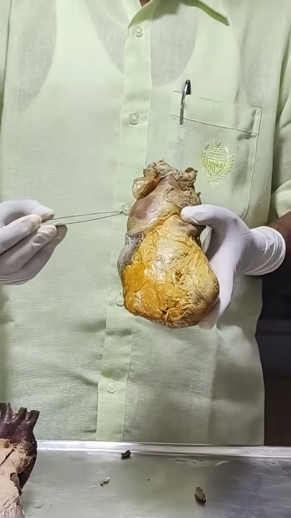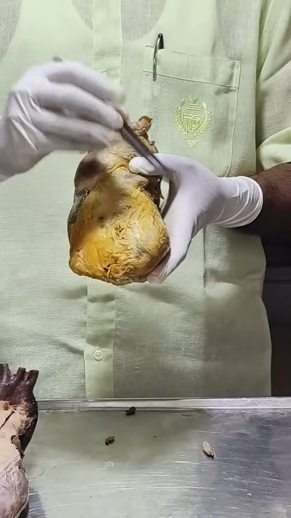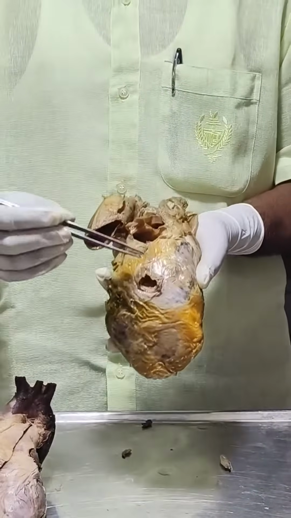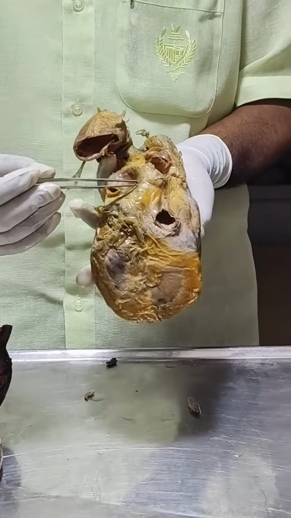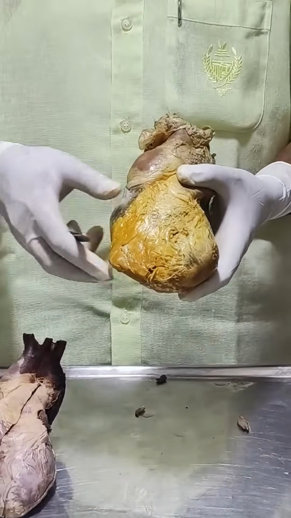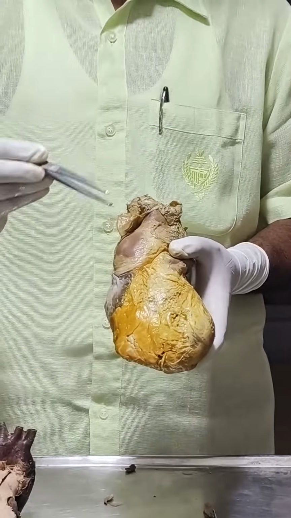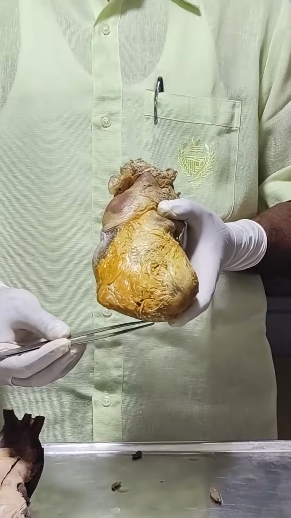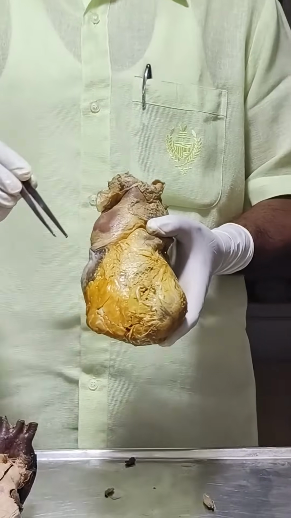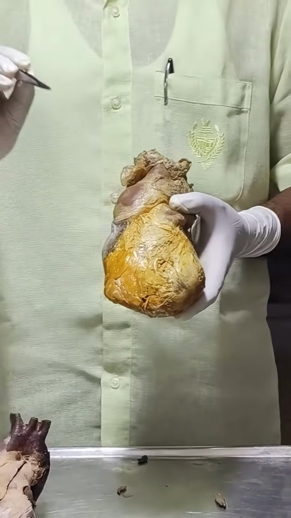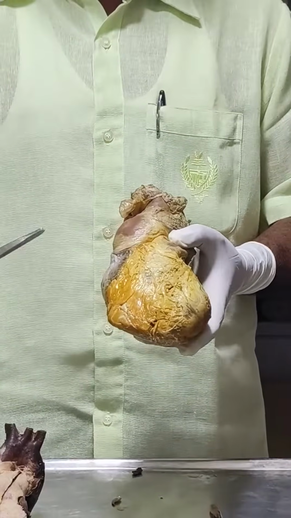The heart has an apex, which is formed by the left ventricle, and the base posteriorly, which is formed by the left atrium. Next, the borders: upper border, lower border, right border, left border. Surfaces: sternocostal, diaphragmatic or inferior, and left surfaces. So these are the 3 surfaces and 4 borders. Then we have the apex and base. These are the external features of the heart.